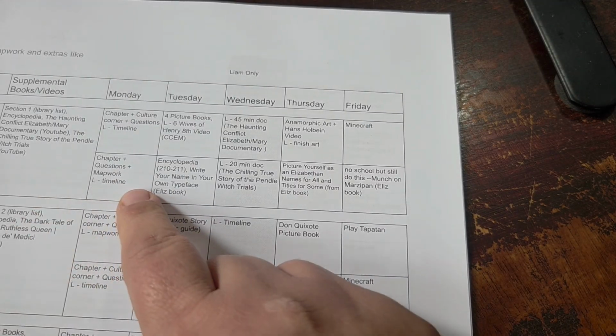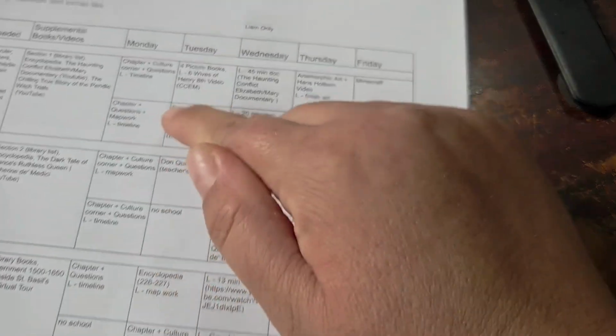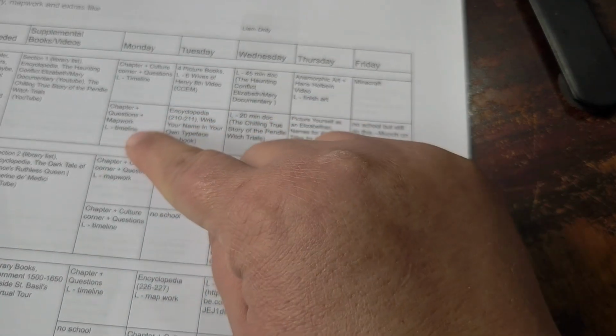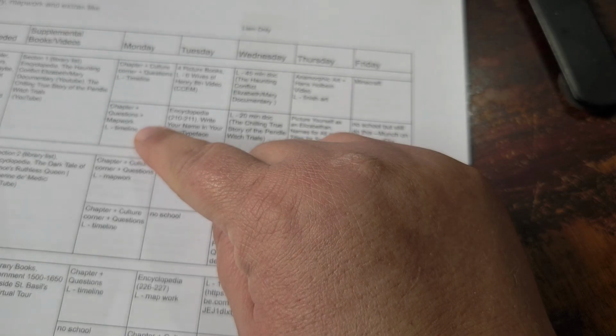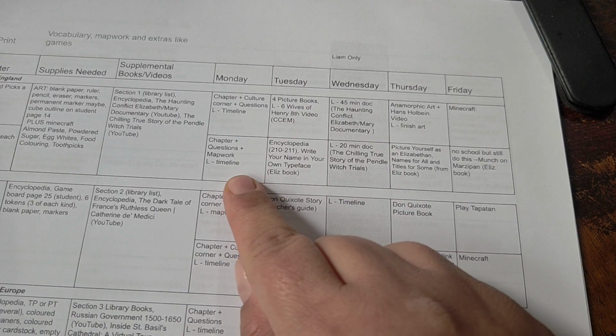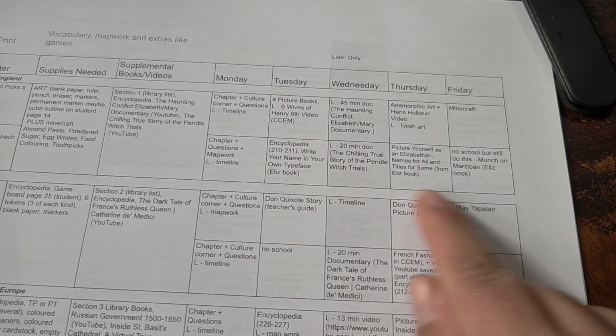Every Monday, unless Monday has no school, like down here, Monday has no school, so we did it on Tuesday. We're going to do the chapter, the questions, culture corner if it has it. And then the second week, sometimes we do map work too. Why is it getting blurry on me? Sorry about that. Map work, timeline. We're going to check what it says in the encyclopedia. And then for the first week, there wasn't as much stuff.